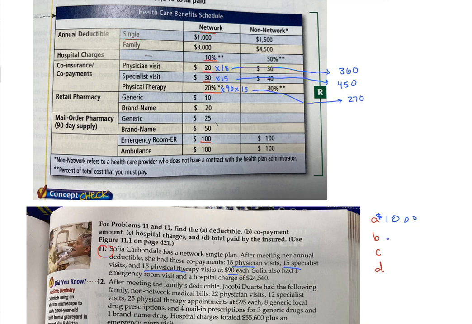So your answer for B is going to be the 360 plus the 450 plus the 270. And when I add those up, I get, whoopsies, $1,080. Okay? So that's the hardest part.